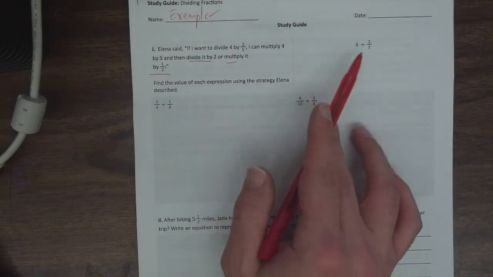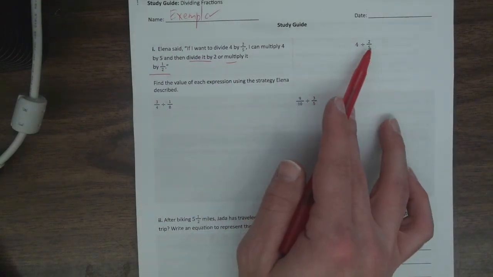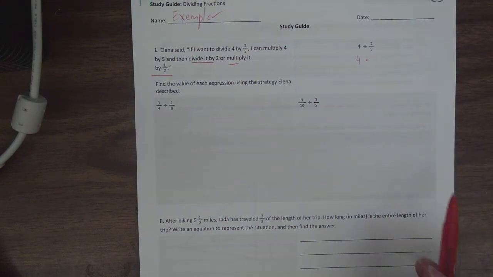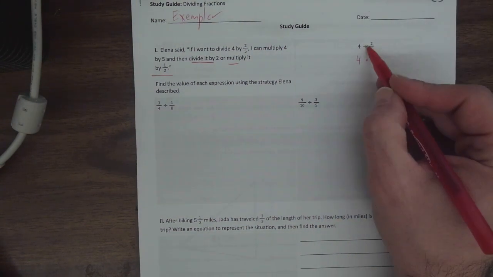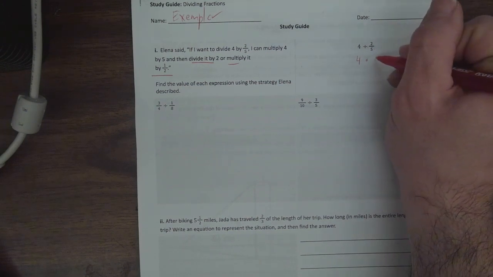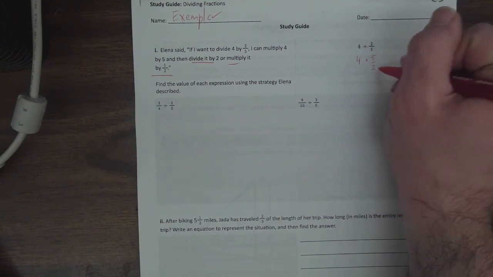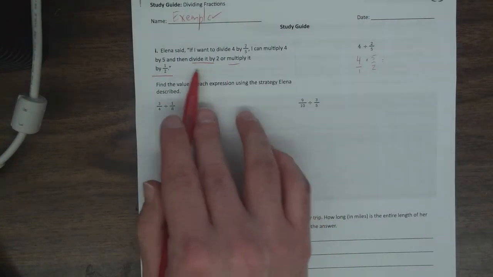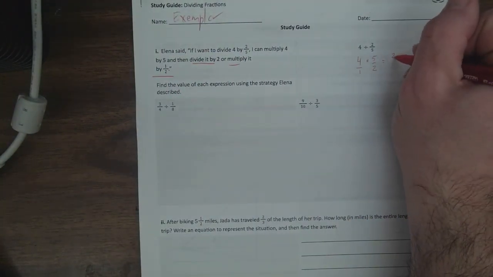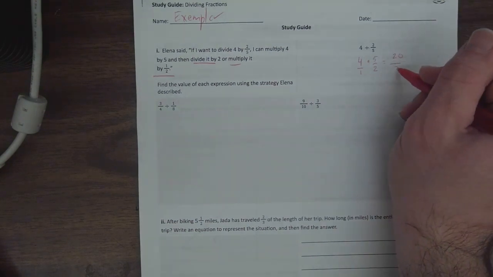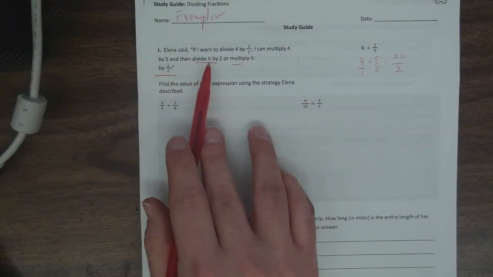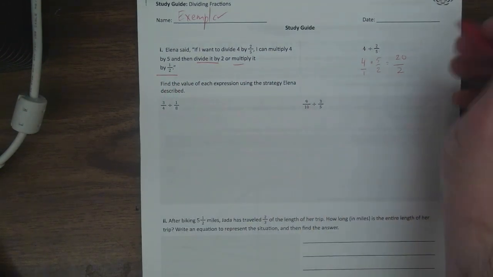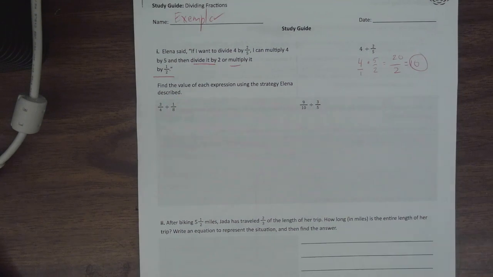So, what they're saying here is 4 divided by 2/5 is the same as multiplying by the reciprocal. So we do 4 times the reciprocal of 2/5, which just means you flip it. And so you do 4 over 1 times 5, right? That's our first part here. 4 times 5 is 20. And then we do 20 over 2. And so you multiply by 5, and then we're going to divide by 2. Or in your head, you can say I'm multiplying by 1/2, and you end up getting 10.